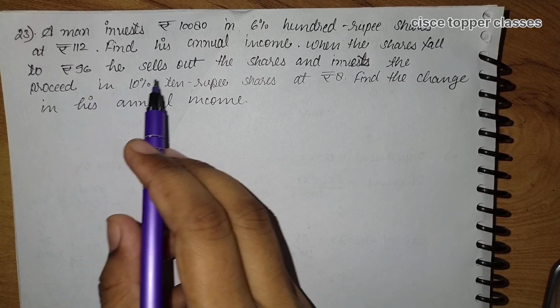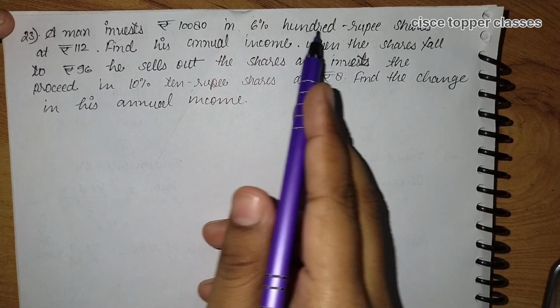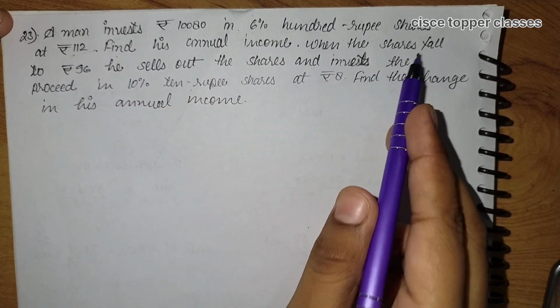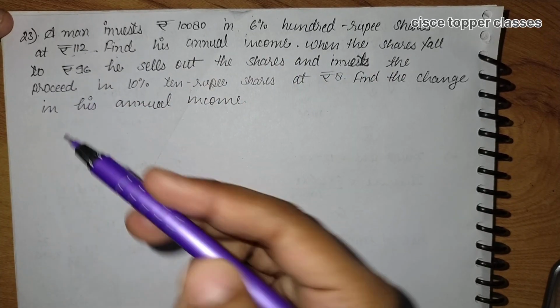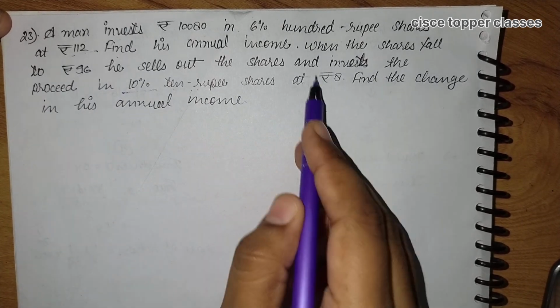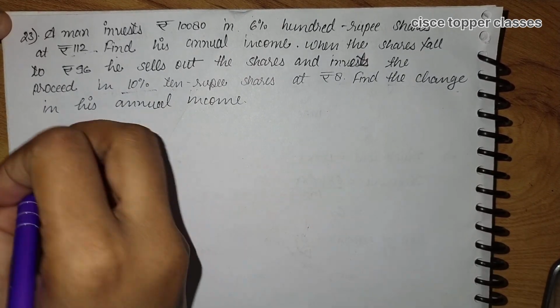A man invests rupees 10,080 in 6% 100 rupees shares at rupees 112. Then find his annual income. When the shares fall to rupees 96, he sells out the shares and invests the proceeds in 10% 10 rupees shares at rupees 8. Then find the change in his annual income.